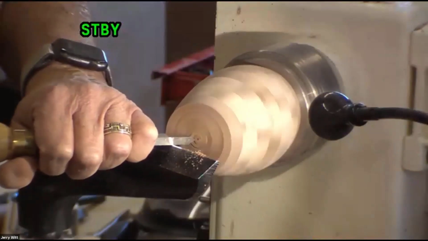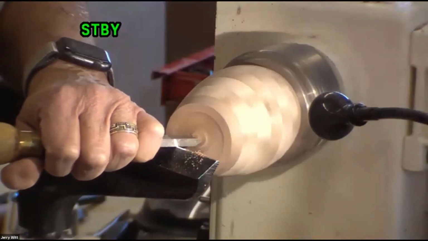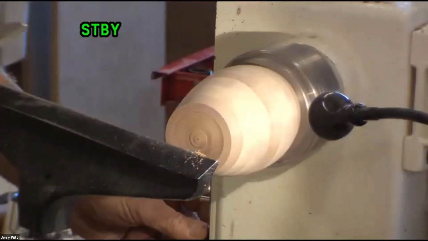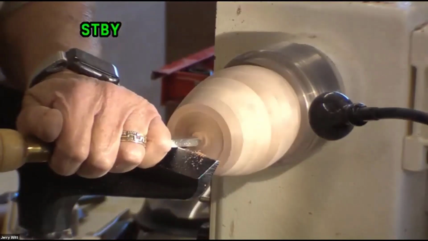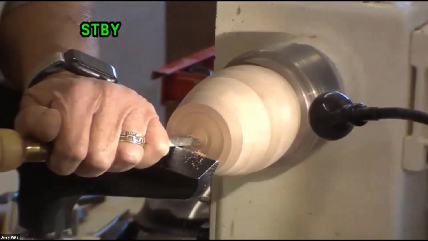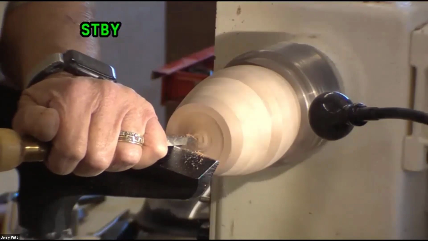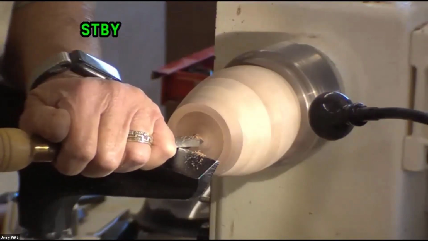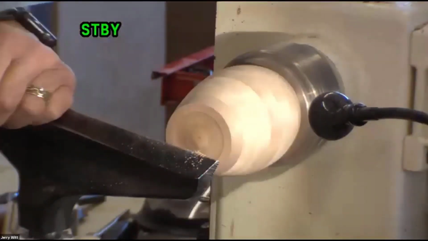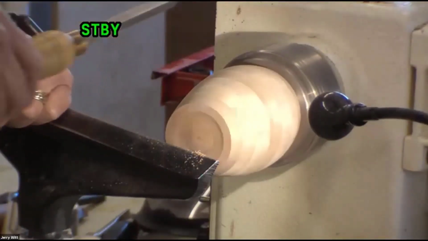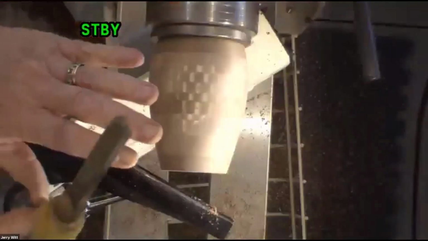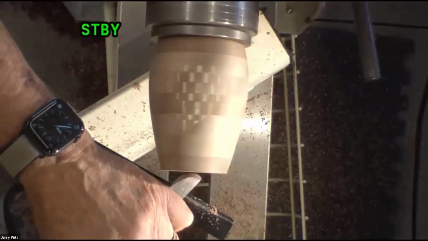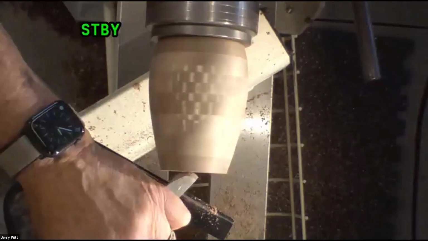Probably I'll lose one today. And I take light cuts. All my pressure is going into the bowl, straight in. So I'm not putting sideways pressure, so I knock it off the chuck. And I'm really being gentle with it.